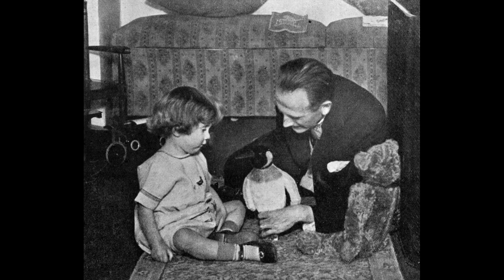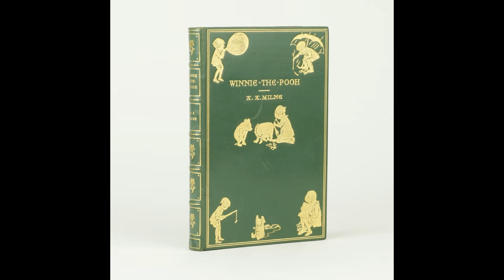To entertain his son, A.A. told him stories about what the bear and C.R.'s other plushies did while he was away, and eventually he wrote them down in a couple books of prose and poetry.